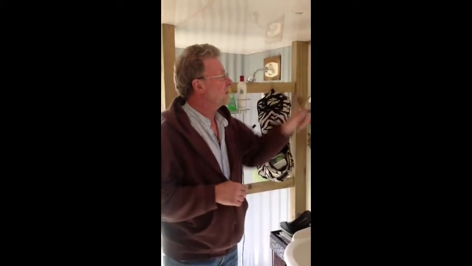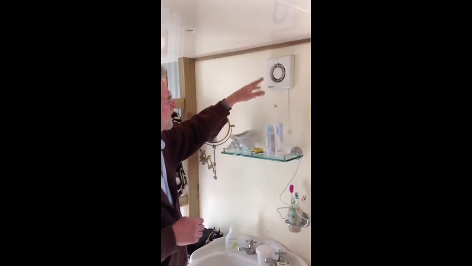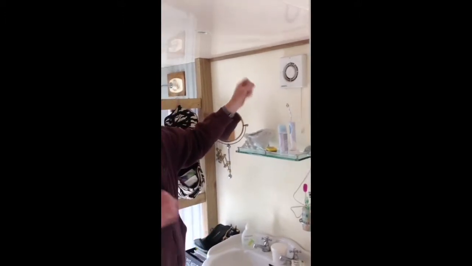But it's also about having the right sized fan, and this little baby here is pretty pathetic in terms of the amount of air that it will shift. Ways to check doors and windows for drafts.